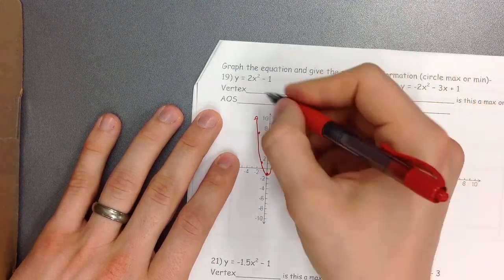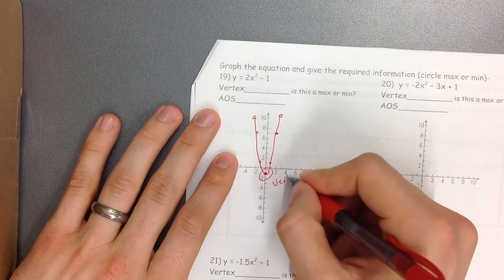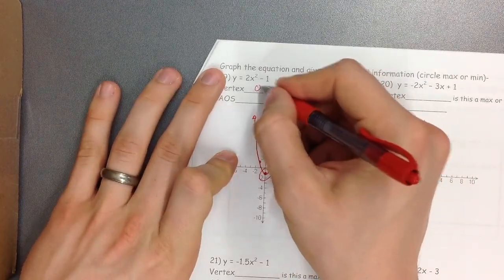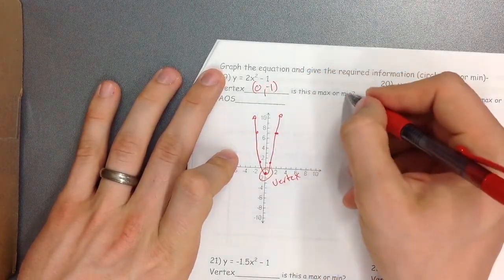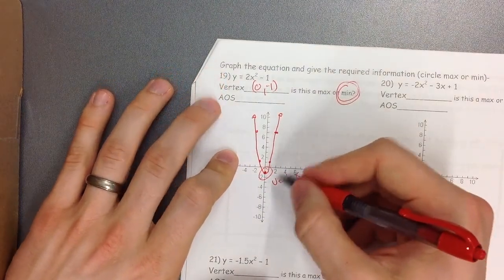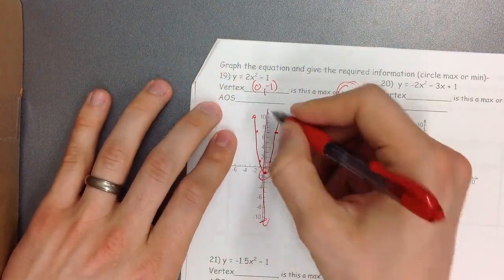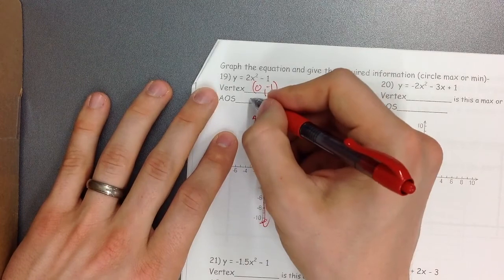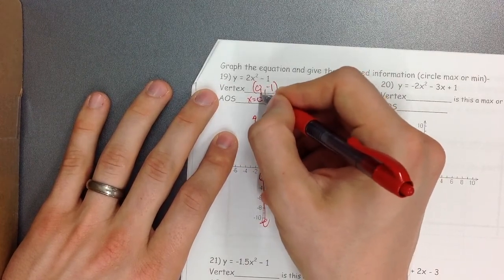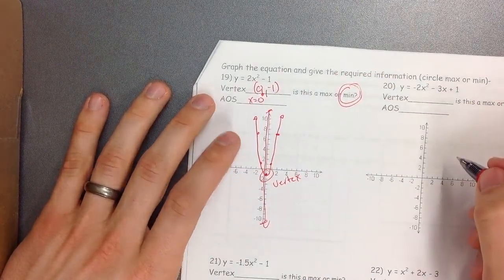From there, your vertex, just identifying that vertex, it's going to be 0, negative 1. It is a minimum point, or the lowest point on the graph. AOS is the line that divides that parabola in half, and it's just going to be x equal the x value of your vertex. And we're finished there.